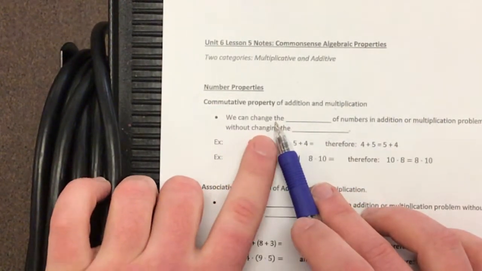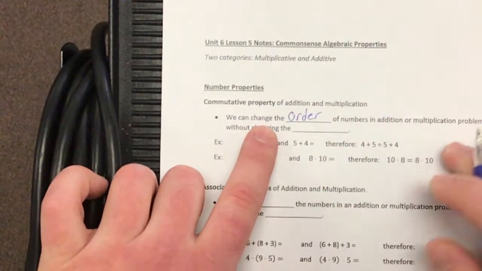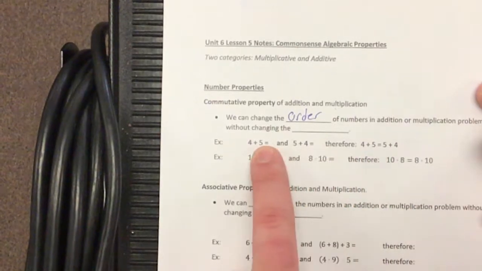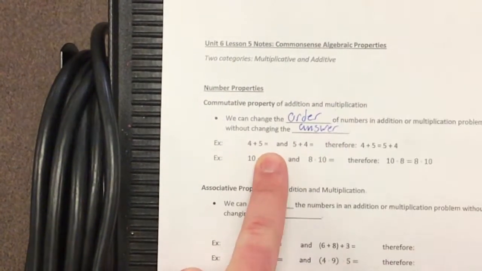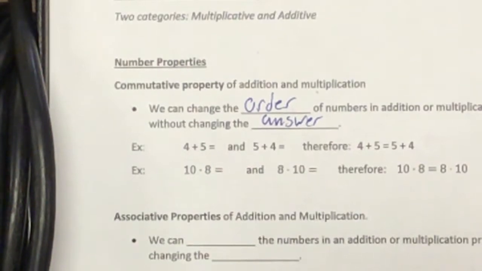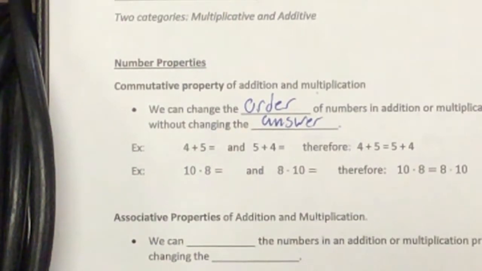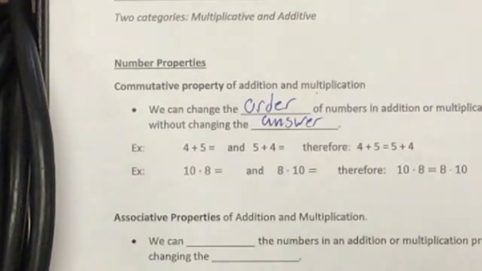It says we can change the order of numbers in addition or multiplication problems without changing the answer. Can change the order without changing the answer. All right.